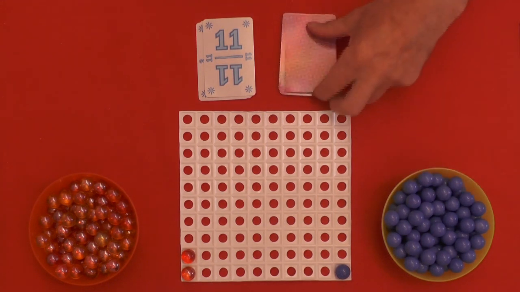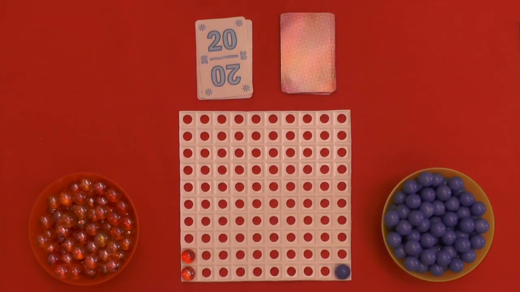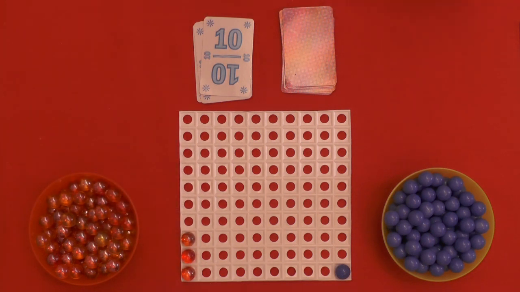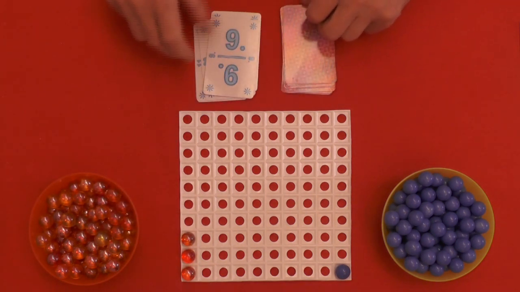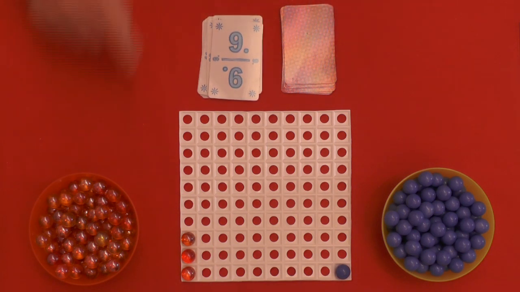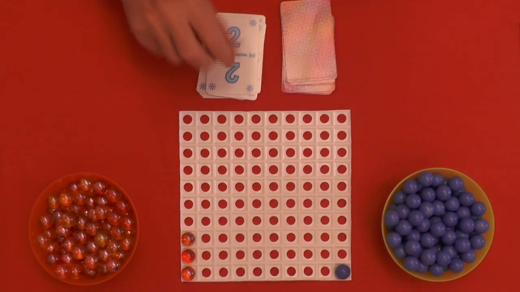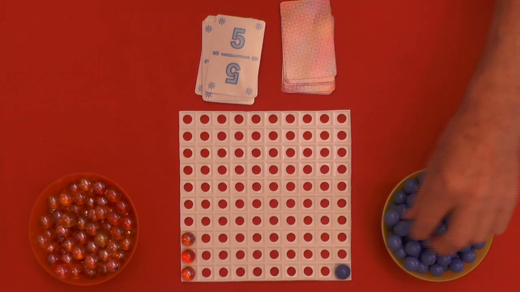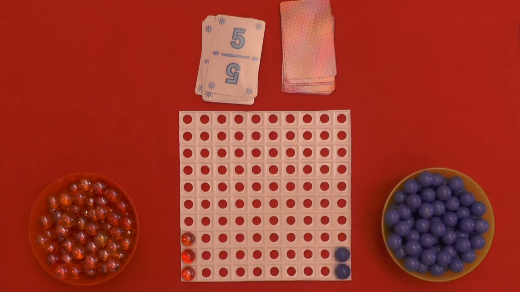Lower, that's incorrect, no point. Lower, that's correct, 1 point. Higher, that's incorrect, no points. Higher, that's incorrect, no points. Higher, yes, 1 point. And so the game goes on. You can play this game with the cards 1 to 20 or with cards 0 to 40 or however you like.